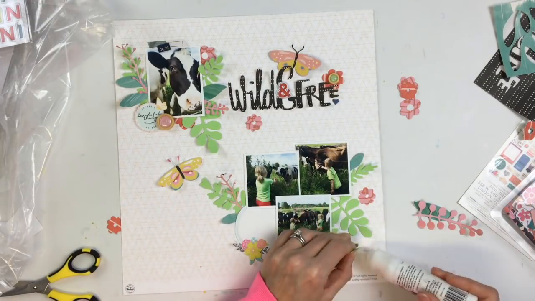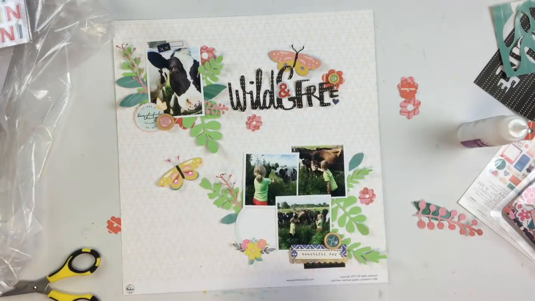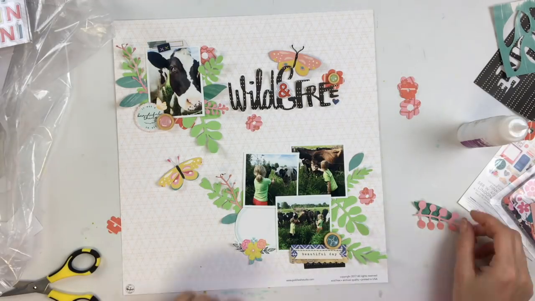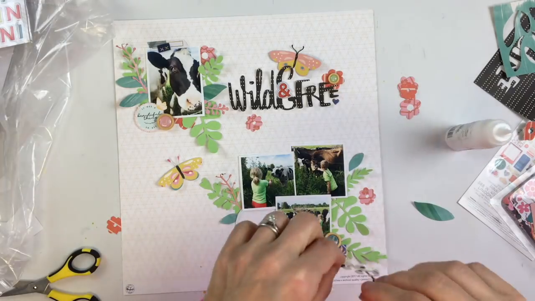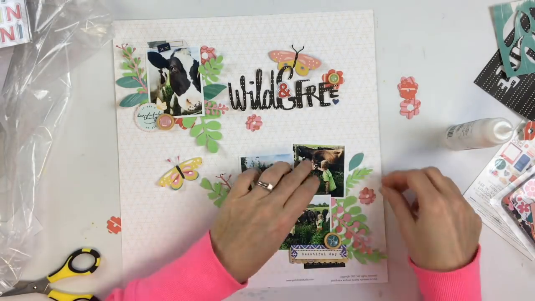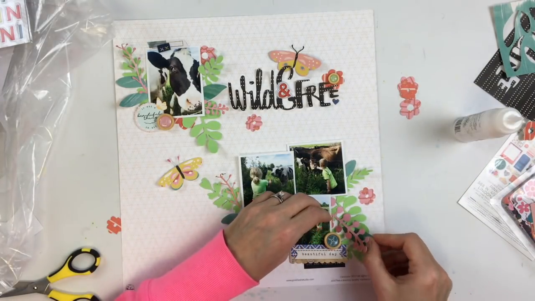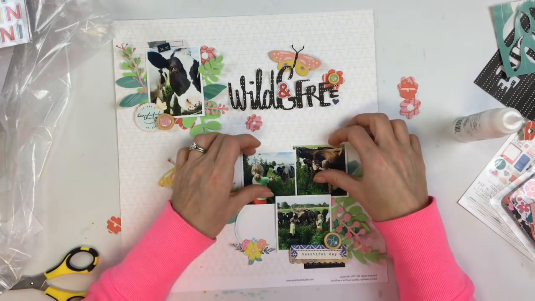And for files like these leaves that have little leaves at the end or something that you could fold up and add dimension, I don't necessarily glue it down flat. So I'll leave the tips of them kind of up in the air, or I might bend or fold them a little bit just to add a little bit of dimension instead of it being completely flat.